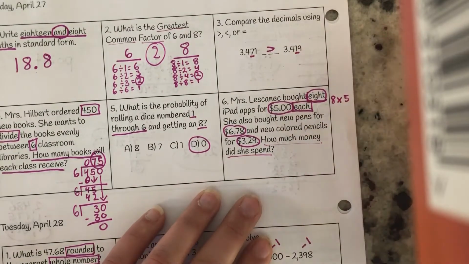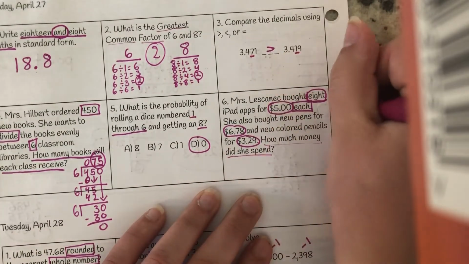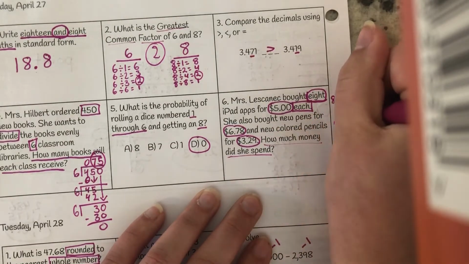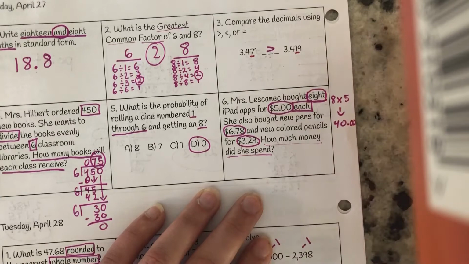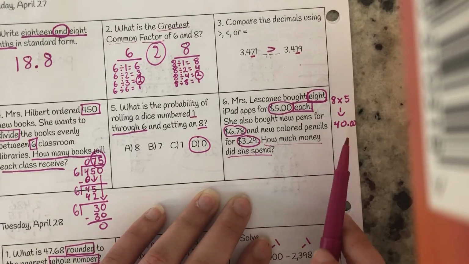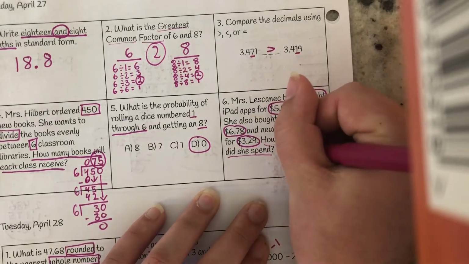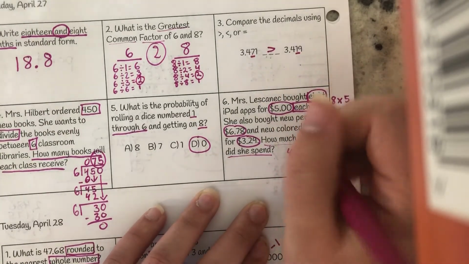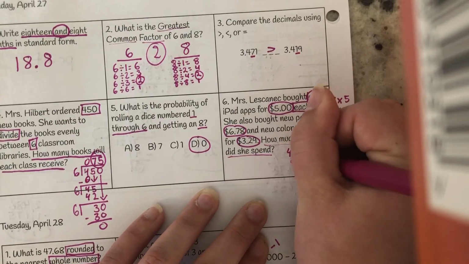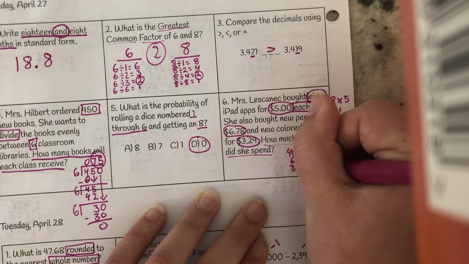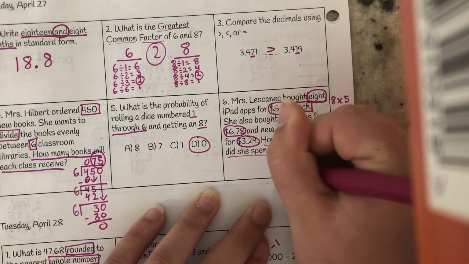What is 8 times 5? You said 40. That is correct. Okay, so we know that she spent $40 on the iPad apps. Then she spent $6.78 and $3.29. So we're going to take $40 and we're going to add it because we're looking for how much she spent in total. We're going to add $6.78, making sure to line up those decimal points, and $3.29 to that.